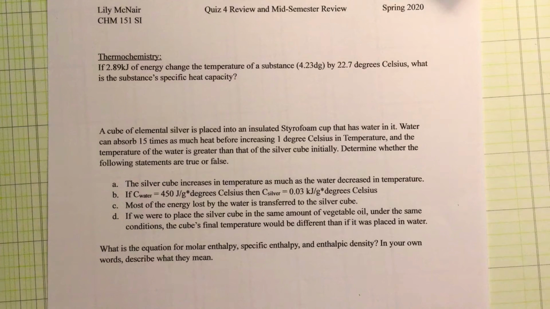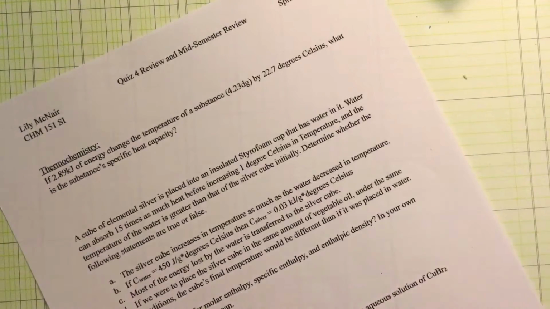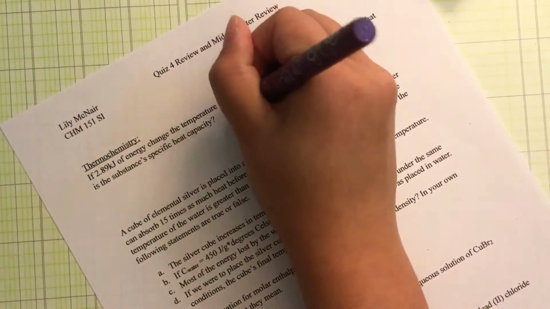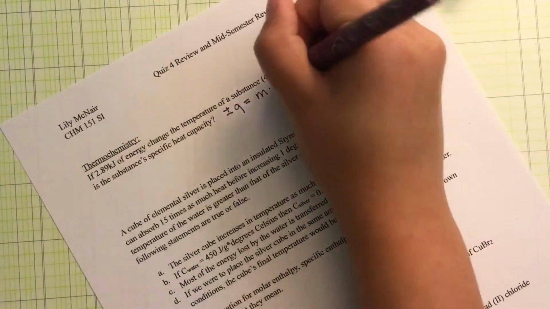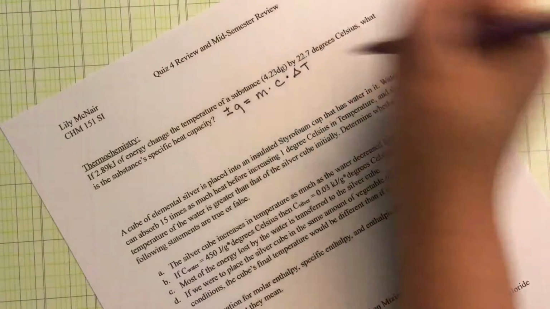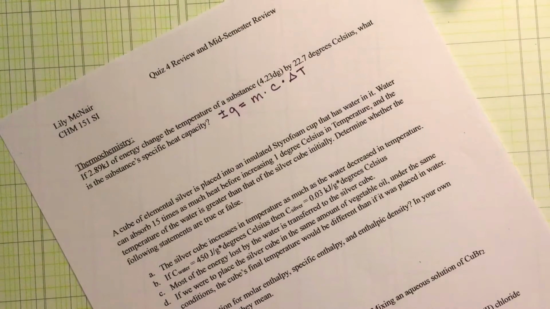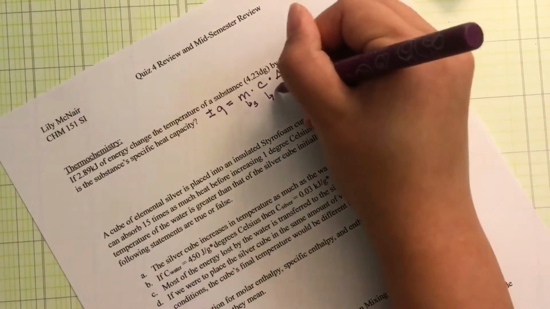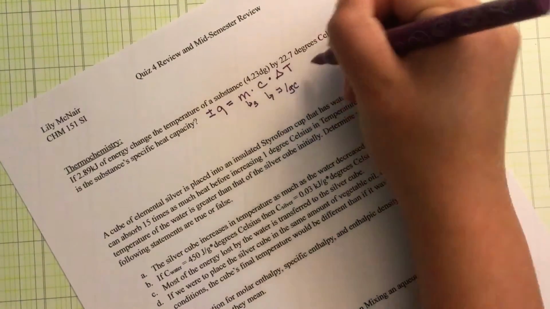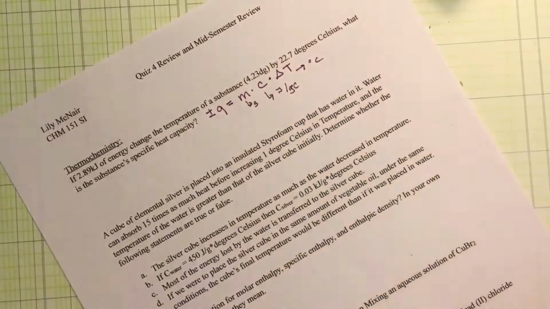If 2.89 kilojoules change the temperature of a substance, 4.23 decagrams, by 22.7 degrees Celsius, what is the substance's specific heat capacity? So let's first start out with the specific heat capacity equation. That's plus or minus Q is equal to mass times specific heat capacity times change in temperature. Mass would be in grams, specific heat capacity is joules per gram degrees Celsius, and temperature is degrees Celsius.